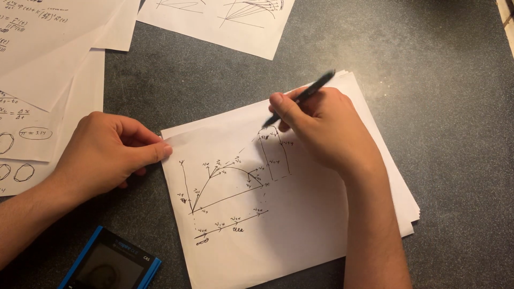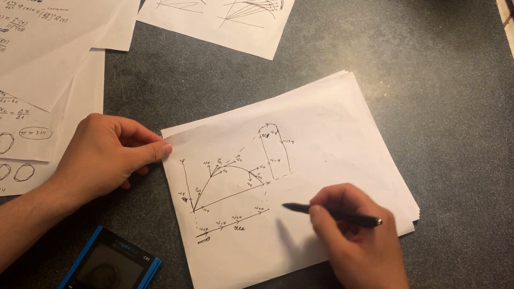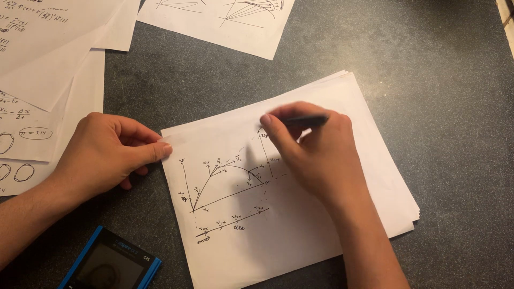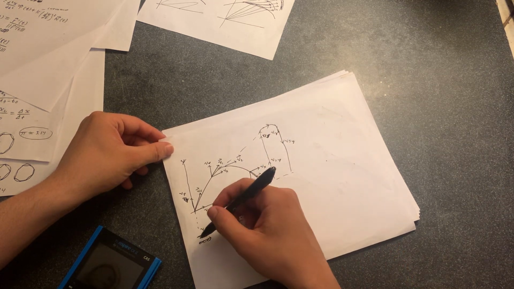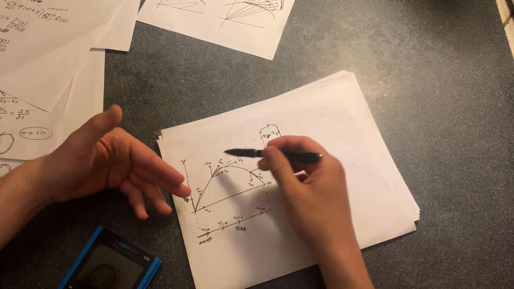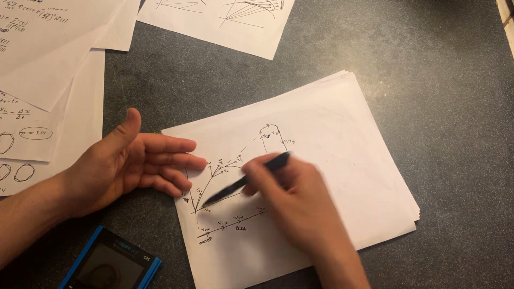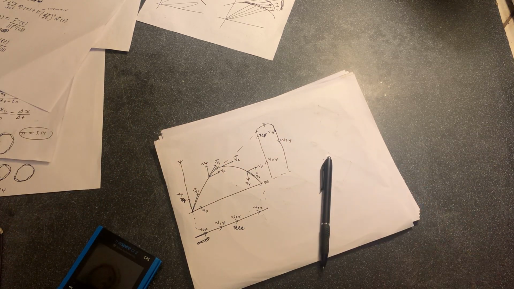So you have a y motion projection, a vertical projection and a horizontal projection, which together give you, if it's traced out, this whole parabolic segment.